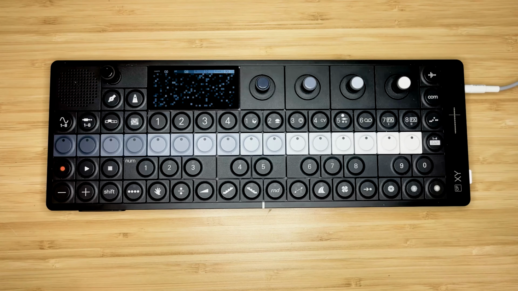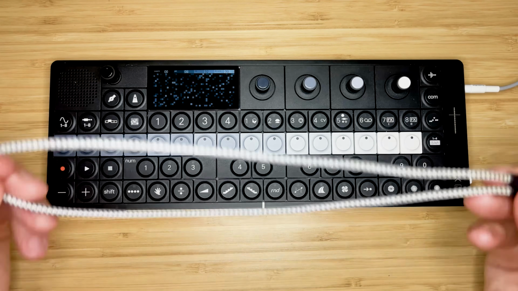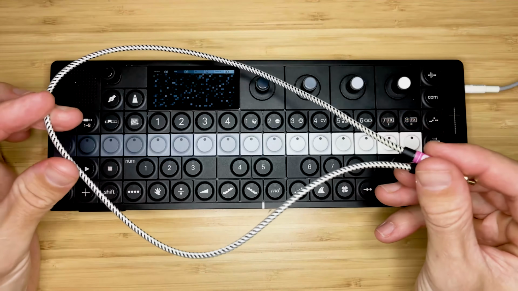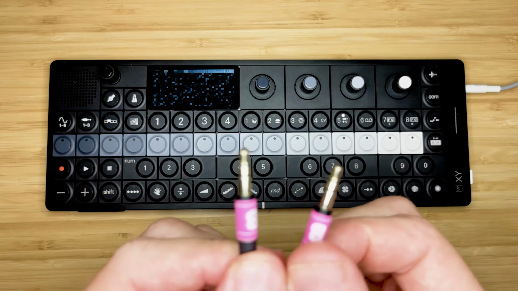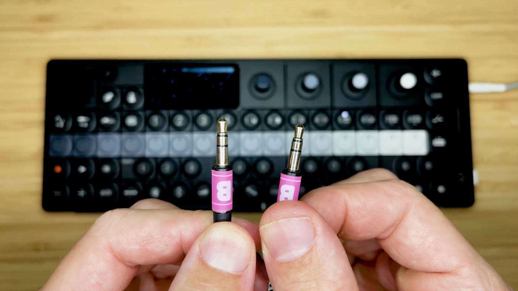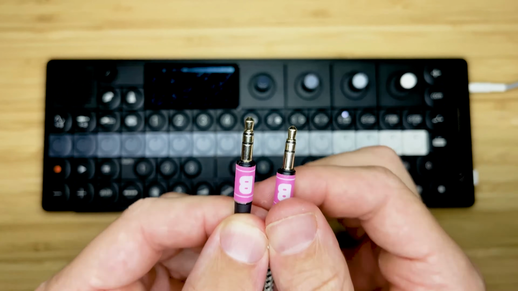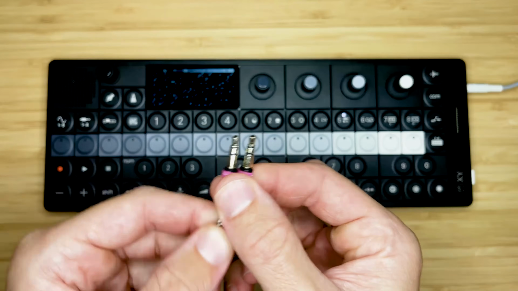These techniques require a MIDI loop-back cable, so you're going to need just a regular old TRS stereo audio cable. TRS means that you have three little gold bands on here, which is stereo signal.